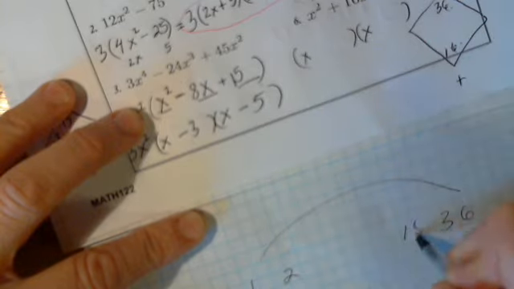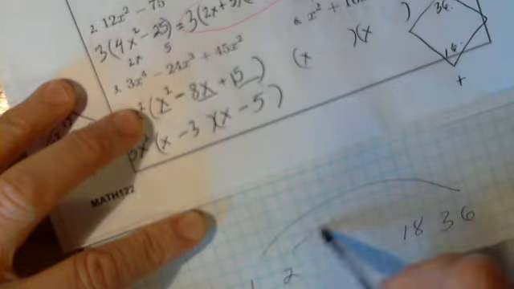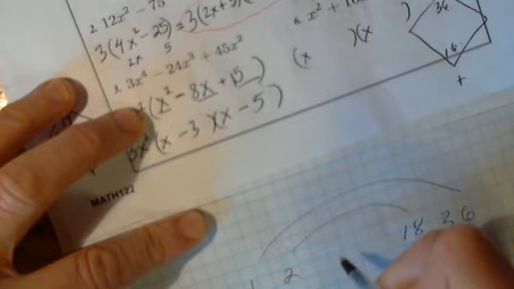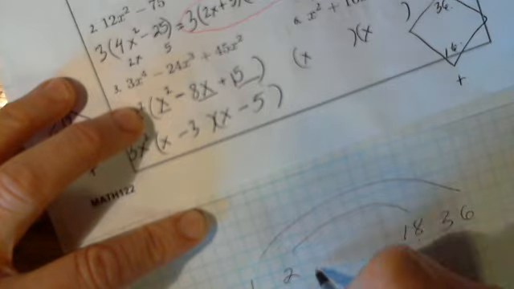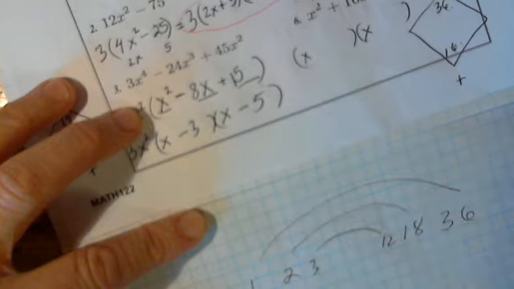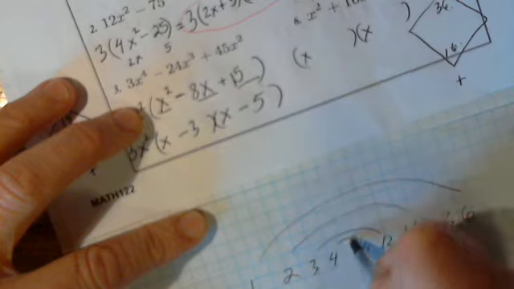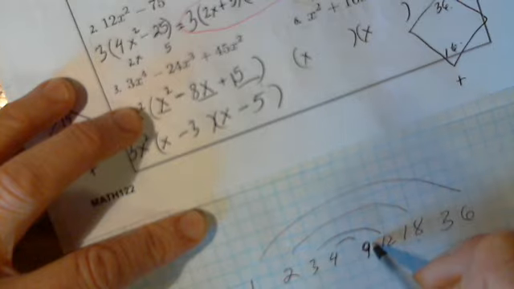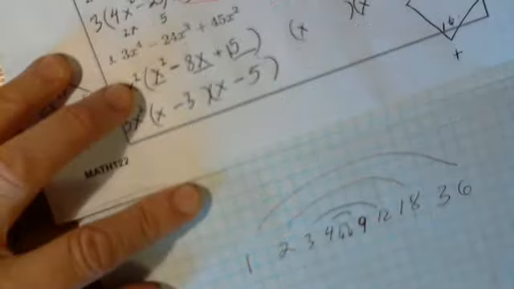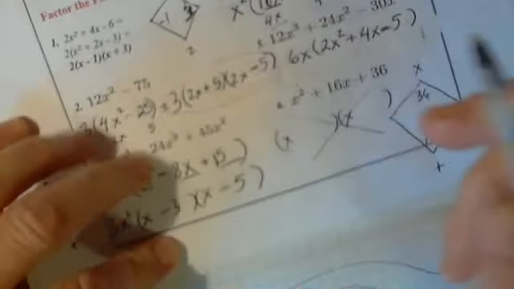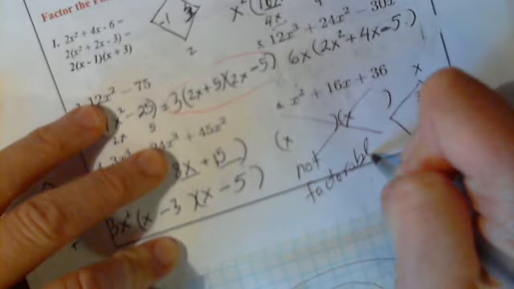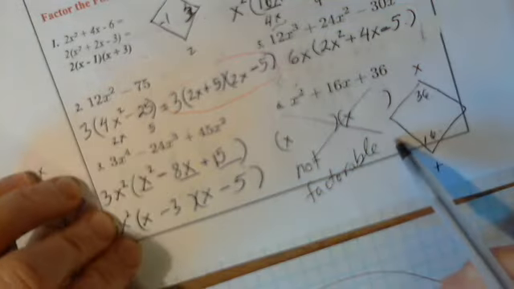2 times 18. Again, with both of them positive, if one was negative, then we could get 16, but that's not going to work. They add up to 20. 3 doesn't go into 30. Oh, yeah, it does. Sorry. 3 times 12. No way they're going to add up to 16. 4 times 9. There's no way they're going to add up to 16. And 6 times 6, and they don't add up to 16. Guess what, folks? This one is not factorable. It's already in the simplest form we can get it, and we can't factor it.